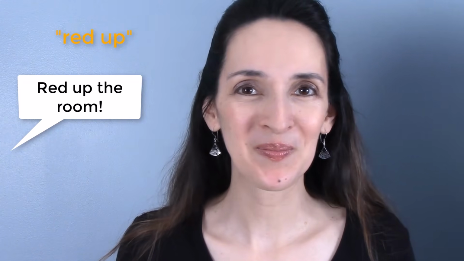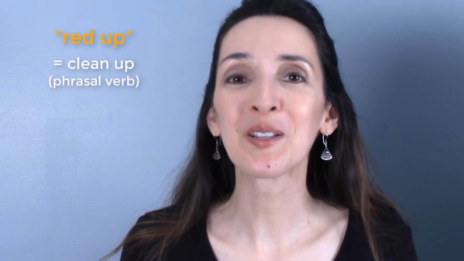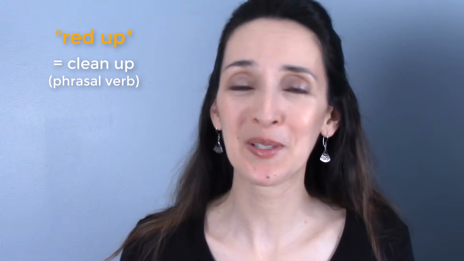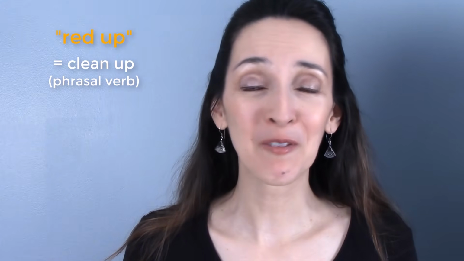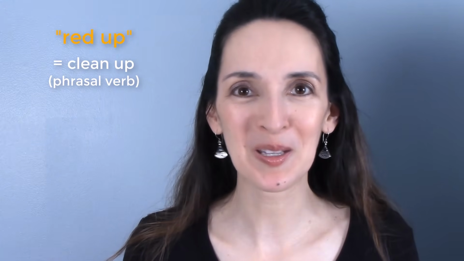Question 2. In my hometown of Pittsburgh, Pennsylvania, we sometimes tell children to red up, as in red up the room. That's because the room is messy. So what do you think red up means? To clean up, right? What part of speech is red up? A verb or a phrasal verb. Red up, clean up, tidy up. But outside of Western Pennsylvania, no one says red up.